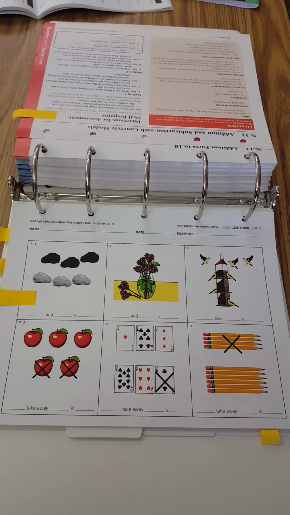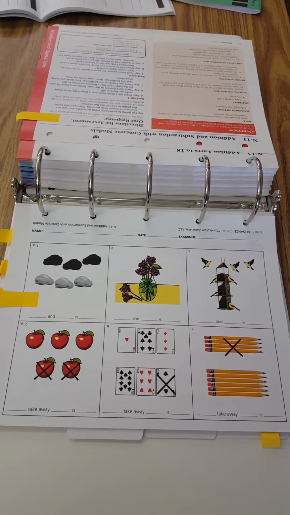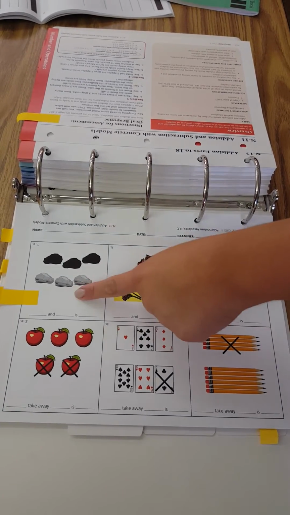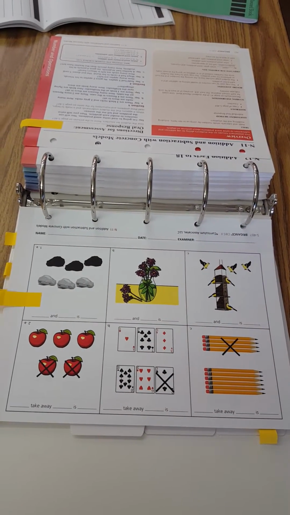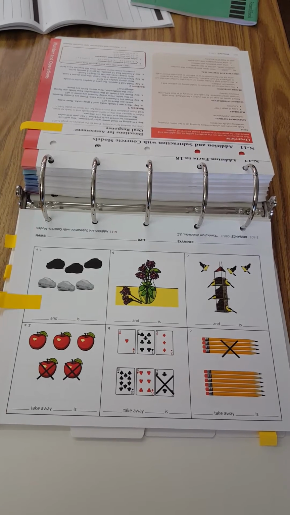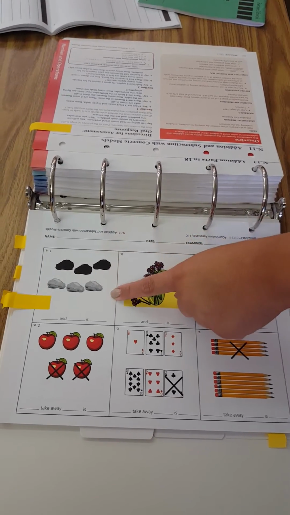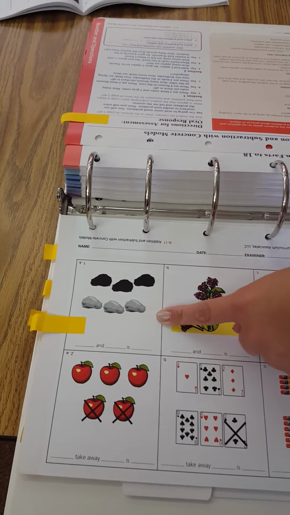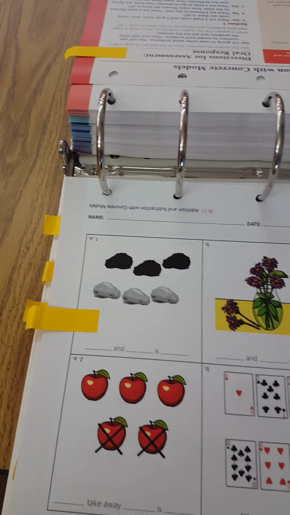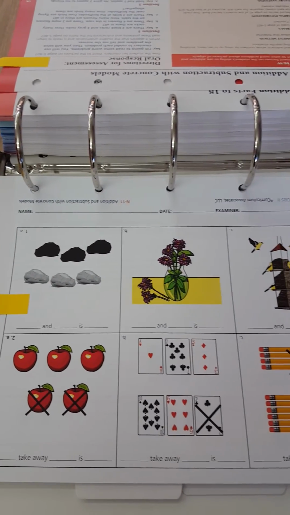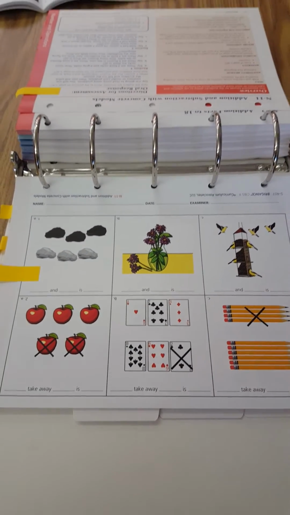Next, I'm going to show you one of the assessments. This assessment assesses addition and subtraction with concrete models, and there's 6 questions for the student to answer. I'll give you one example of the questions that you would read to the student. For example, there are 3 black rocks and 3 gray rocks. How many rocks are there in all? The student will answer the question as you read it orally. They can either write the answers or give them to you orally, and you record the answers in the student record book.